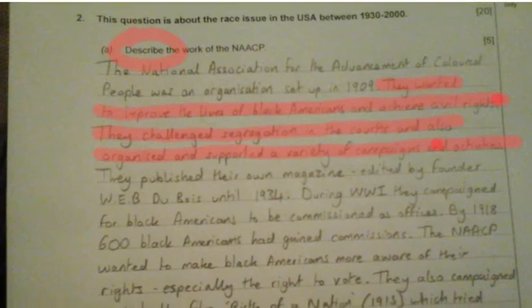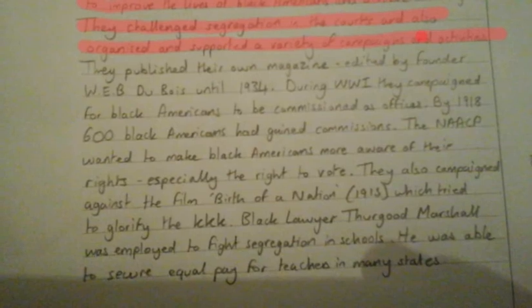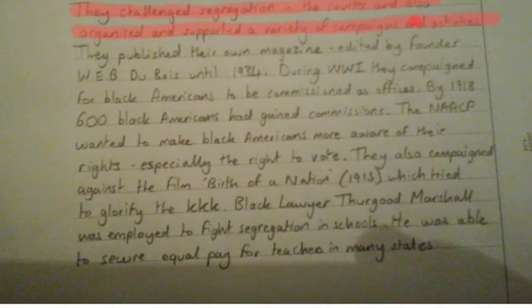So if we look a little bit further down, let's look at some of these examples then. So example 1 we've got here. They published their own magazine, edited by founder W.E.B. Du Bois in 1934.